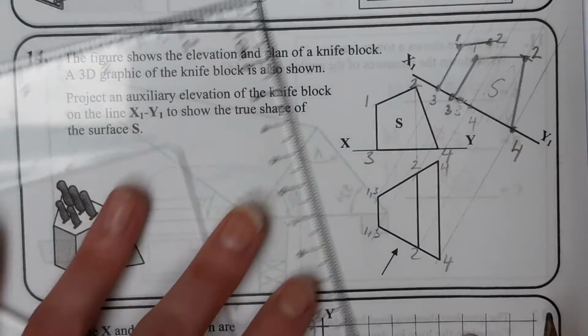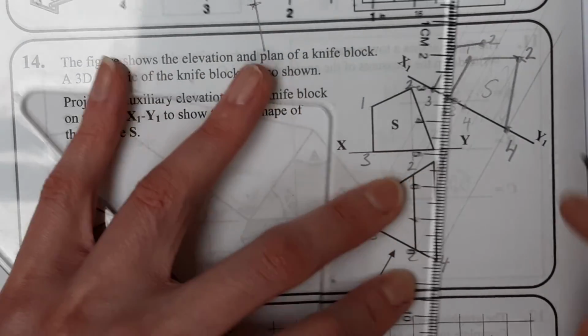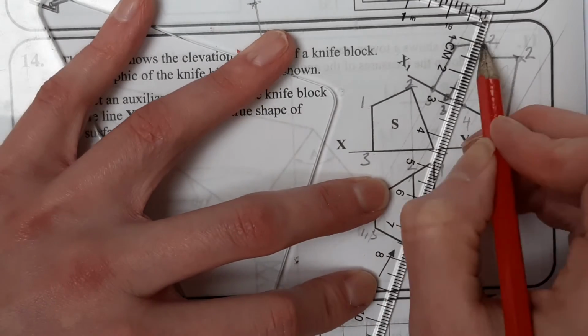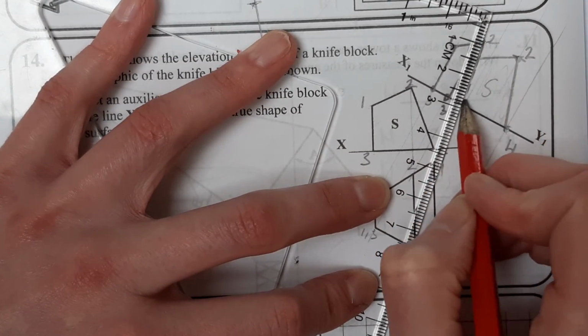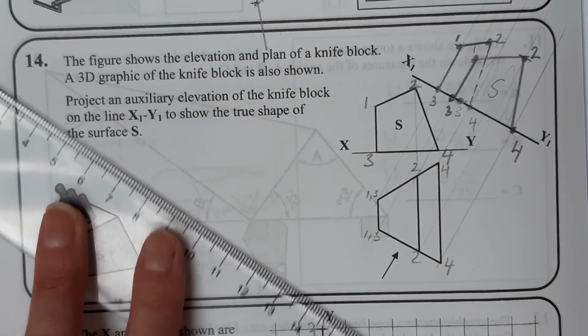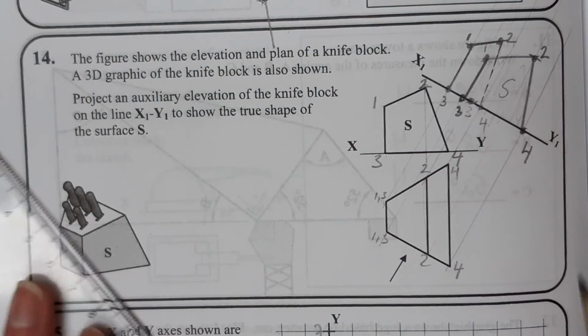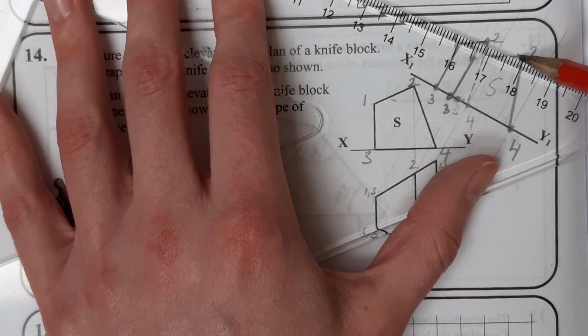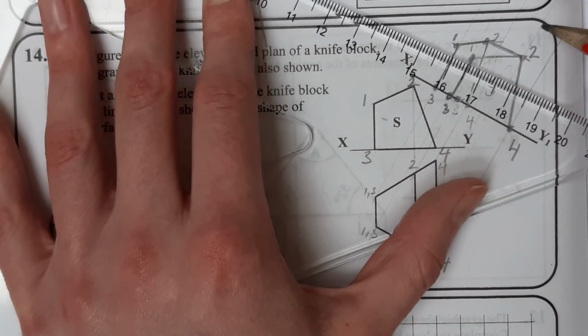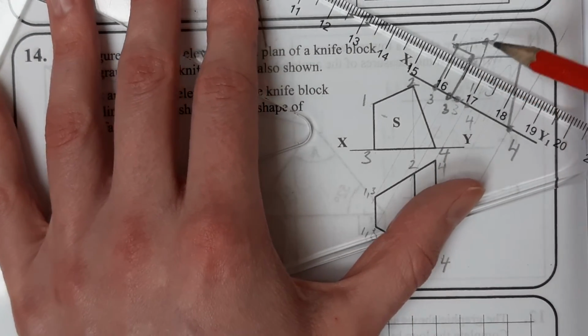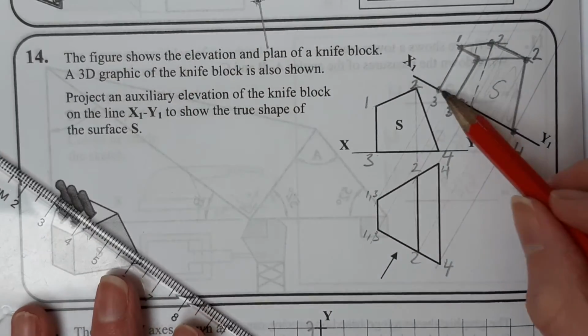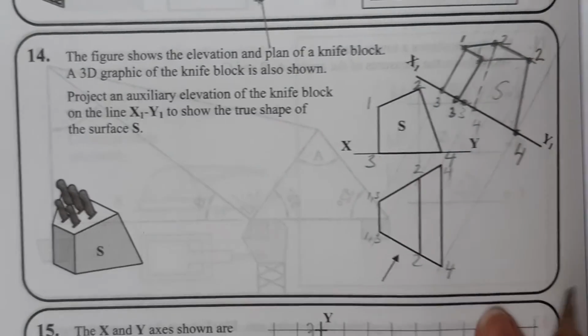2 will join back to 4, and this is at the back, so it is going to be definitely hidden detail. So do it as a dashed line. Now, you can see 2 joins to 2, 1 joins to 1, 4 joins to 4, do all of that. So 2 joins to 2, 1 joins to 1, 3 joins to 3, and so on. And that's the question fully finished.